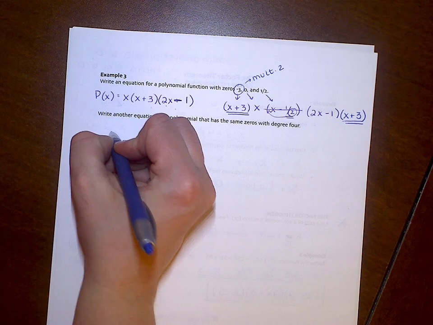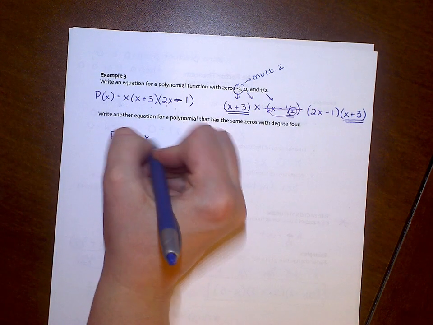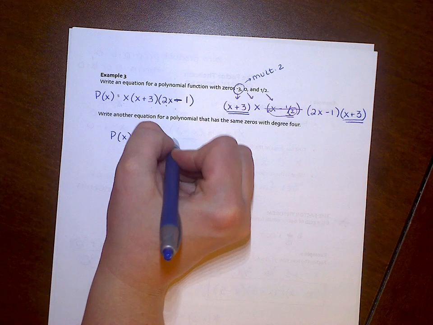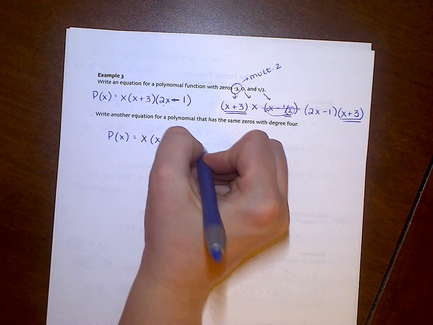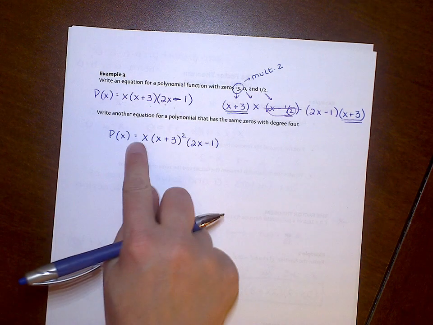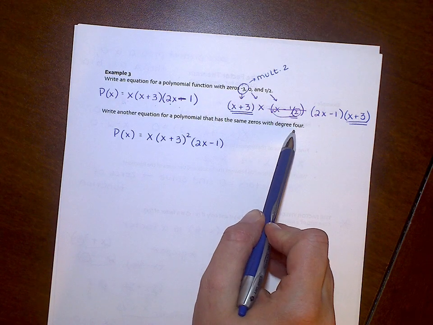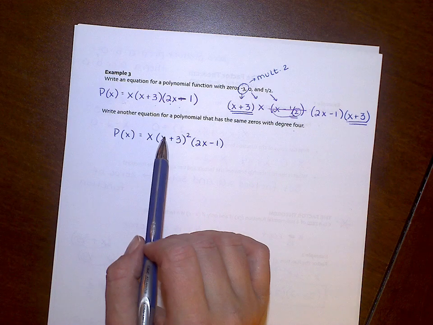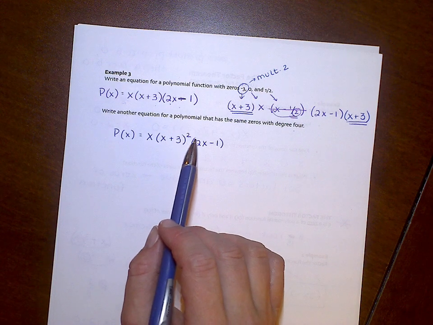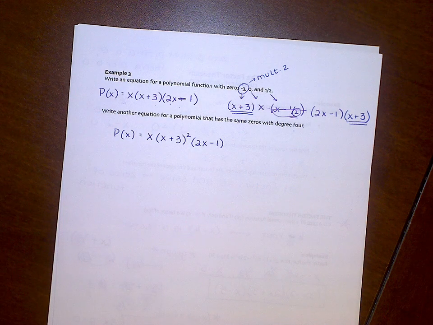So one of my options would be to say, I'm going to just say that I have 2 copies of this factor. This would give me an entirely different function, but the zeros would still be in the same place. Okay, and we're going to look at the graph of this thing in just a minute, and I'm going to show you how that multiplicity works on the graph. Okay, you've actually seen this before, you just didn't know that's what it was called.